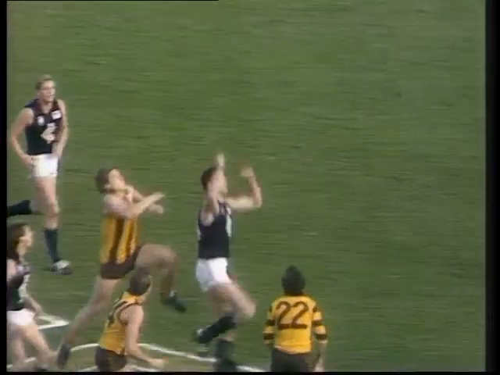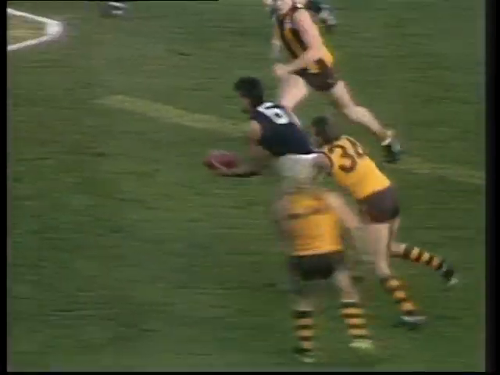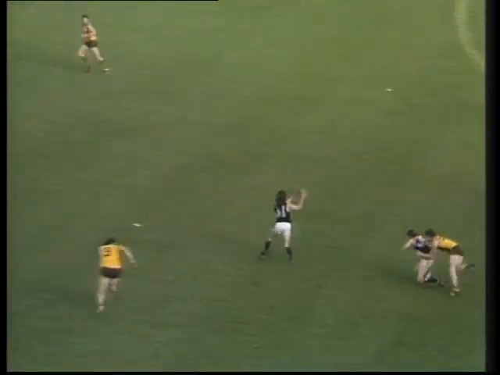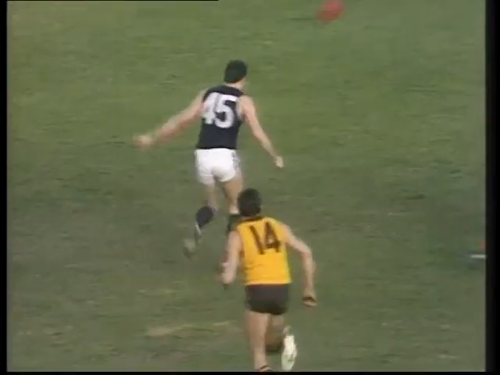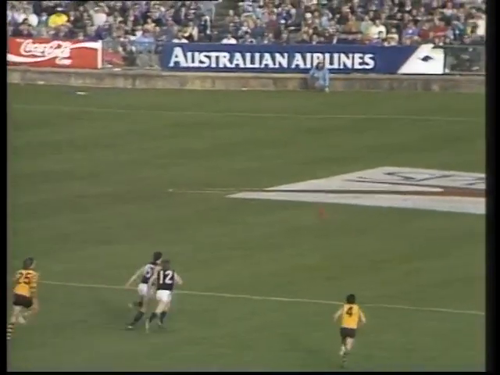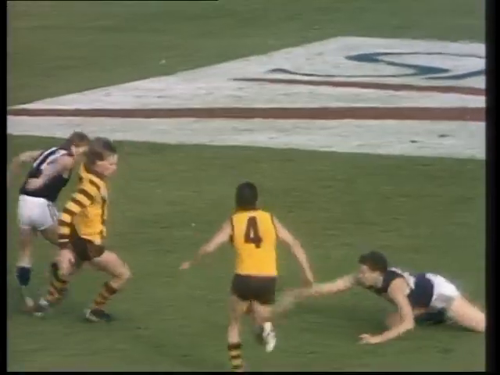From the throw-in this time, Madden in front, gets the tap. Dorotich takes it, tackled by Kennedy. Out to Dean, on to Elvin. Elvin puts a kick in towards the centre of the ground, looking for Hunter. Curran half back on Hunter at the moment. It's kicked off the ground by McKenzie. He goes after it, slips at the vital moment.